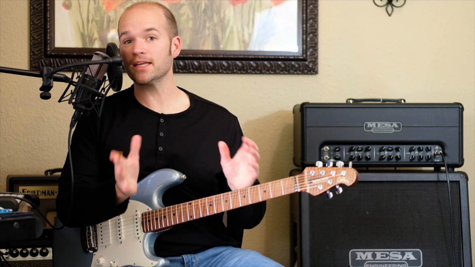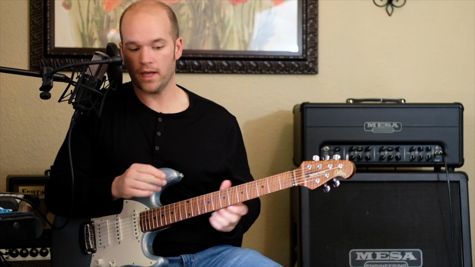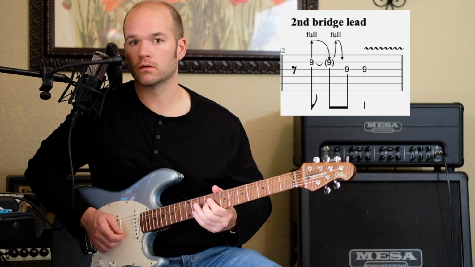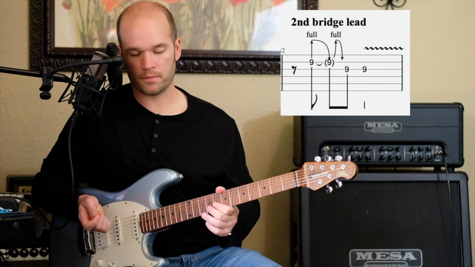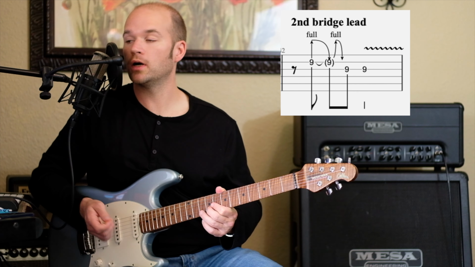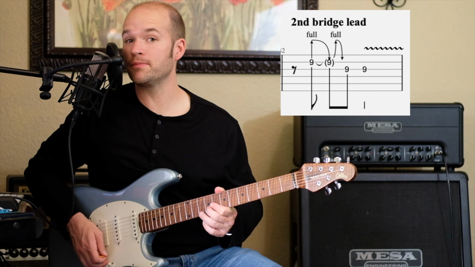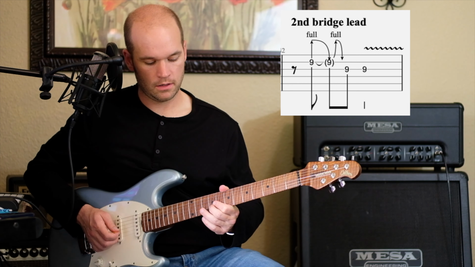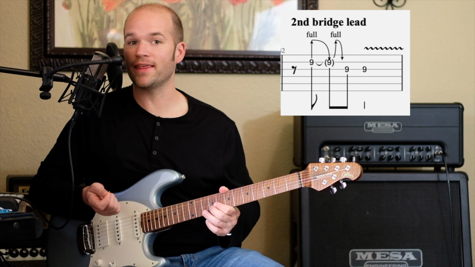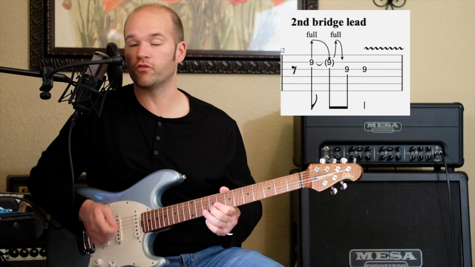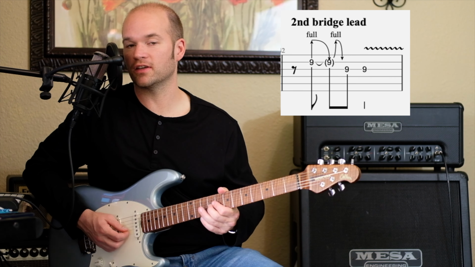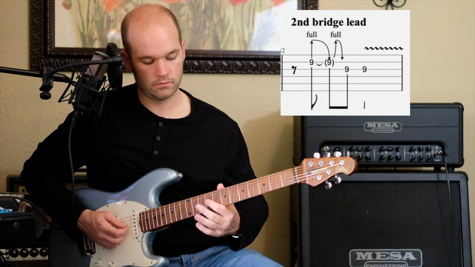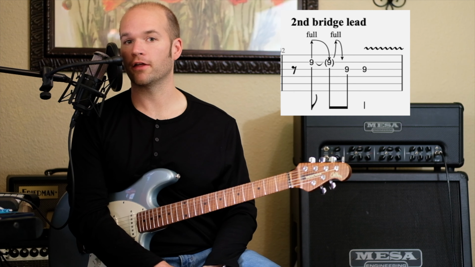Okay, then in the second bridge, in between the first and the second half of that second bridge, we have this one little lead lick. So you're just going to hit the 9th fret G sharp on the second string. You're going to start with a pre-bend. So you need to know exactly how far to bend that 9th fret up a half step before hitting it. And then you're going to release, bend, release again, and then hit the 9th fret on the 3rd string twice.